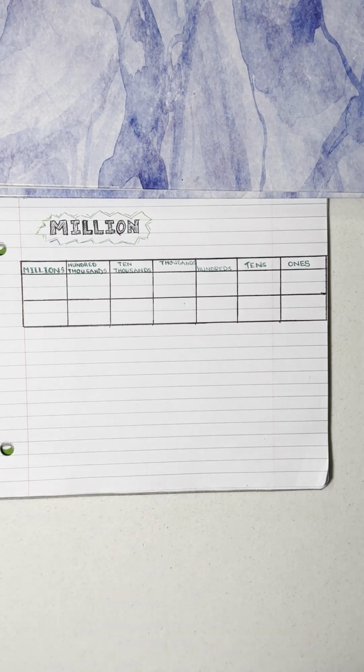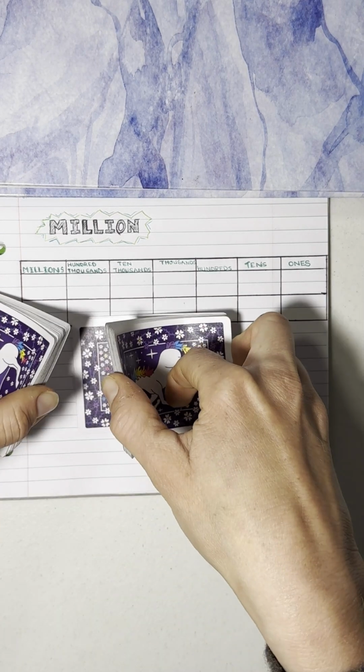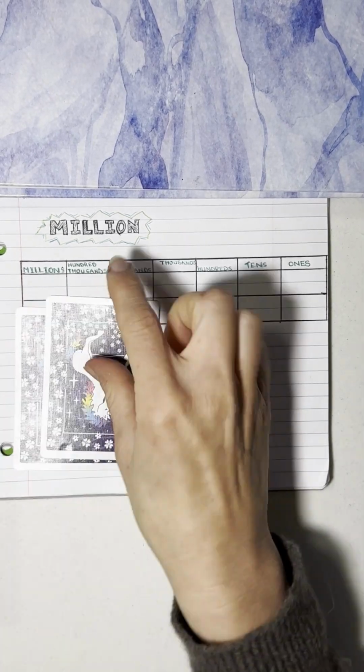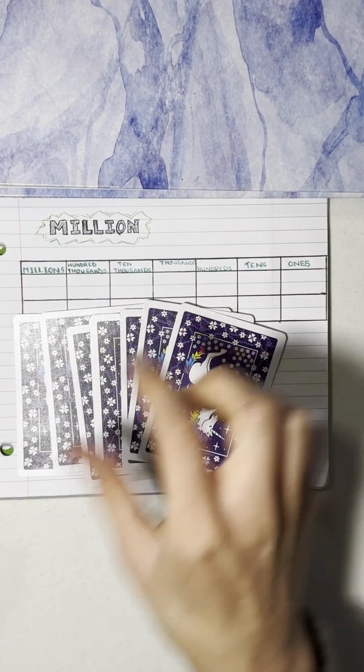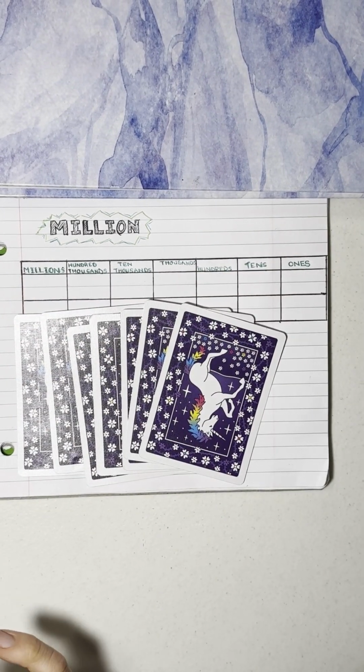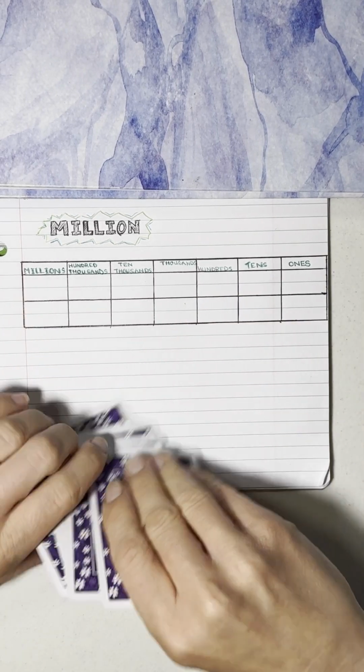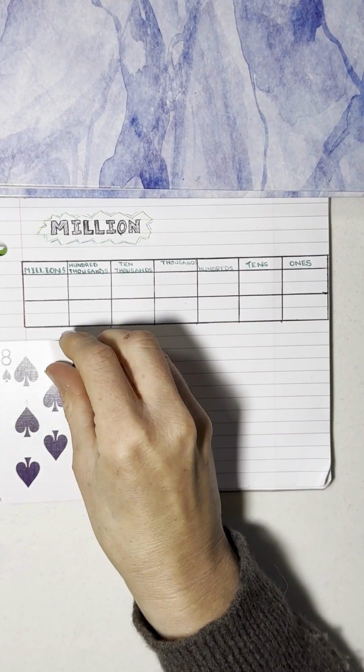So since this is our last round, I'm gonna make sure to shuffle well, or well enough. Shuffle, shuffle, shuffle. I'm gonna give myself 7 cards. 1, 2, 3, 4, 5, 6, 7. Okay, I've made my number, flip it over. I'm just gonna put them in the order that they came.